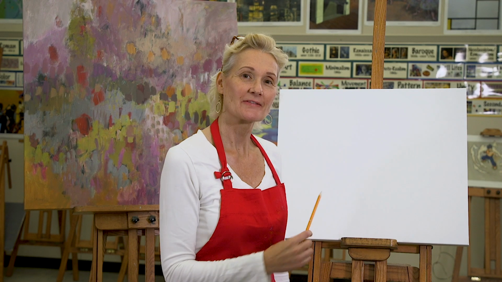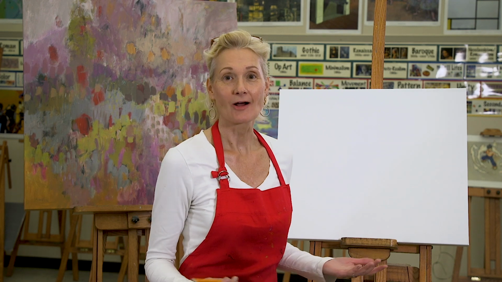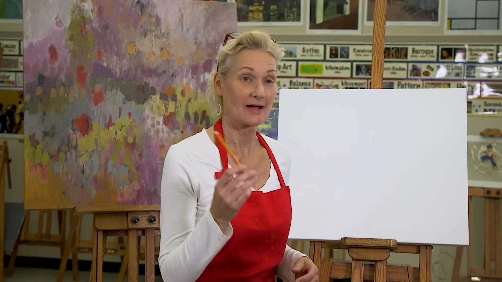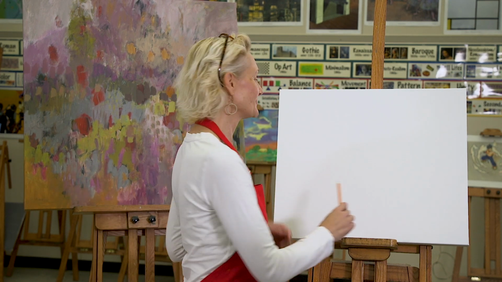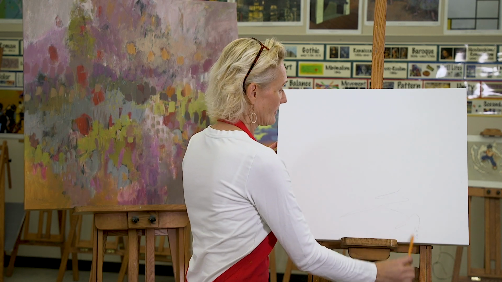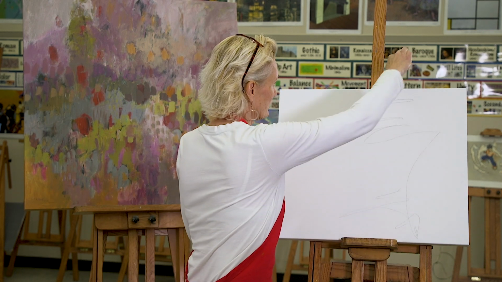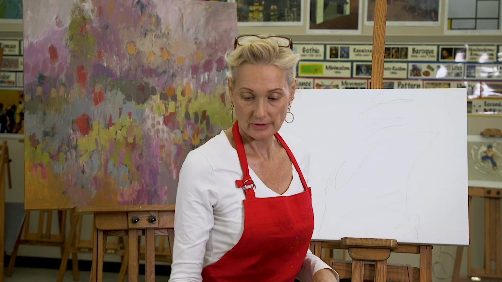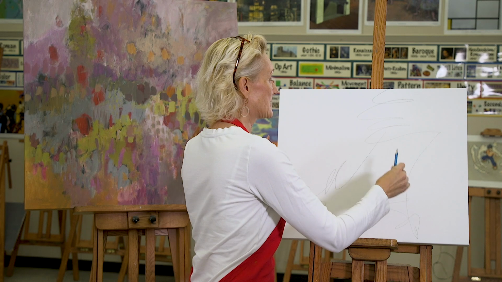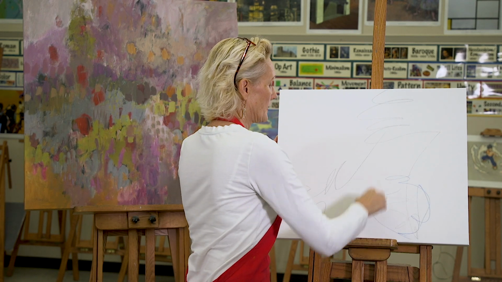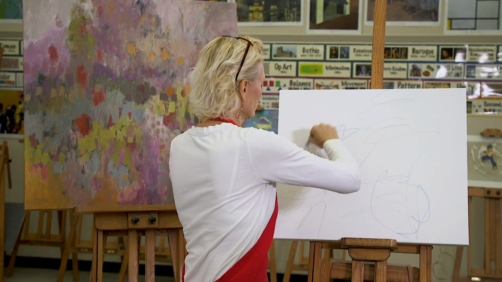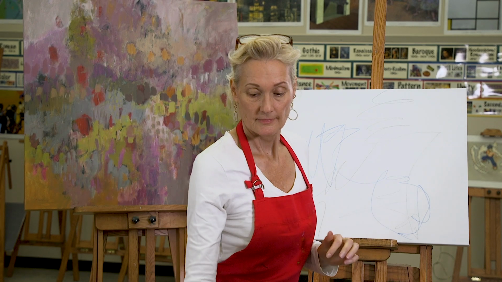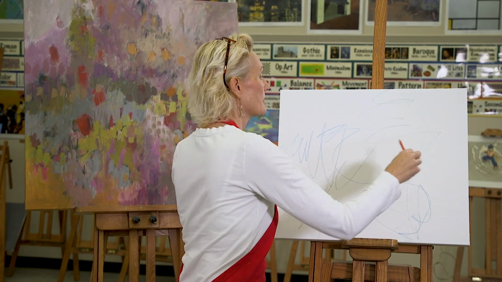All right, let's get started on this 20 by 24 canvas. Like always, I like to start with mark making. So I've got my pencil first, and we'll start with that. All right, and switch over. Got a blue colored pencil. And another one.